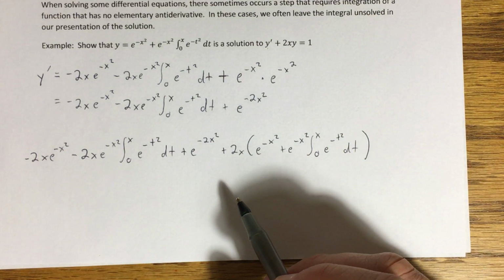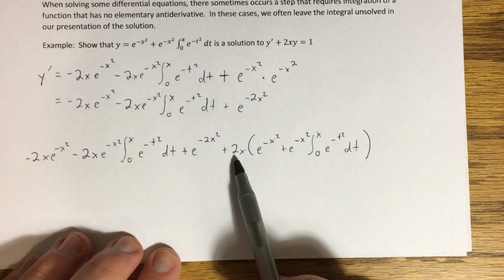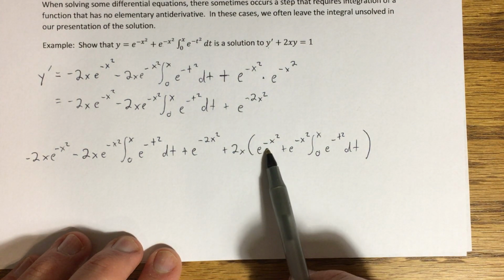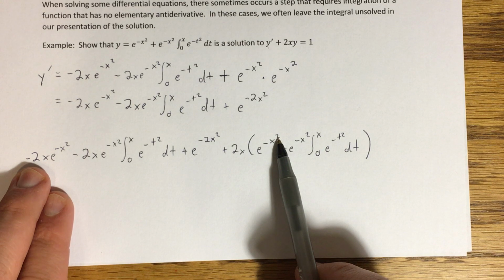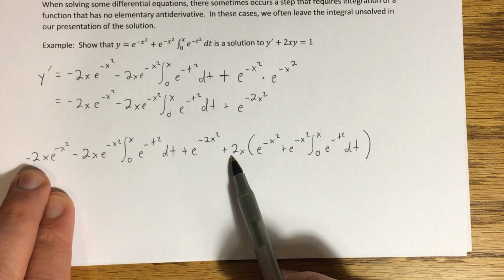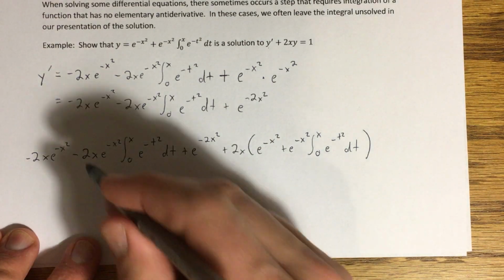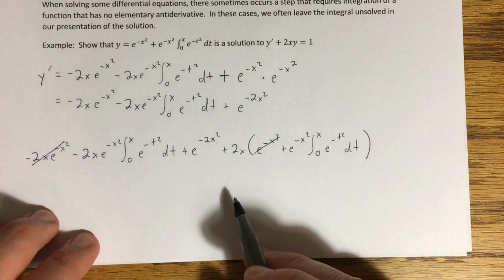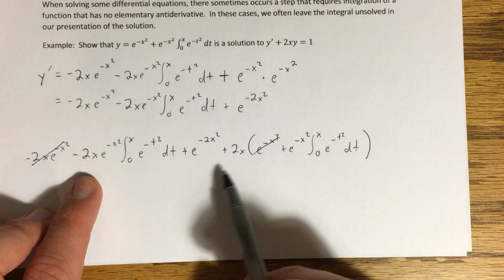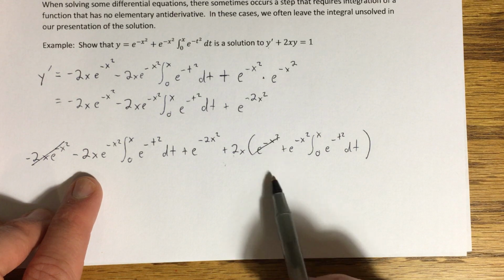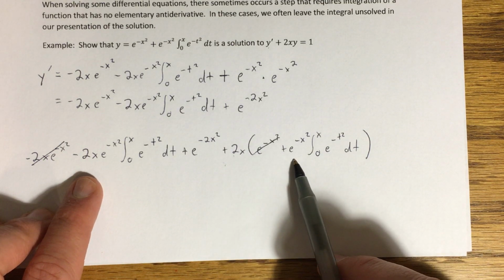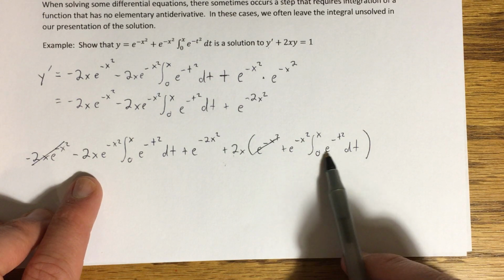Okay, distribute that in. And let's try to kill a couple of birds with one stone here. So I see that 2x times e to the negative x squared is going to cancel with this negative 2x e to the negative x squared. So I can cancel that with that guy. I'm going to multiply this 2x into here, and I'm going to get a 2x times e to the negative x squared times that integral.